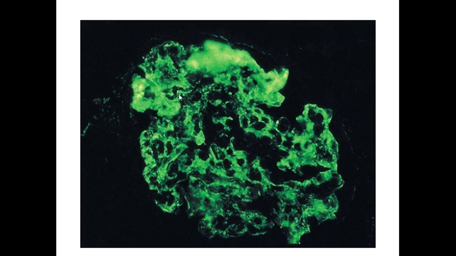And as I said, here this is an immunofluorescent technique showing the deposition of the immune complexes in the kidneys, and you can detect those with an immunofluorescent technique showing the immune complexes deposition on the basement membrane of the kidney.